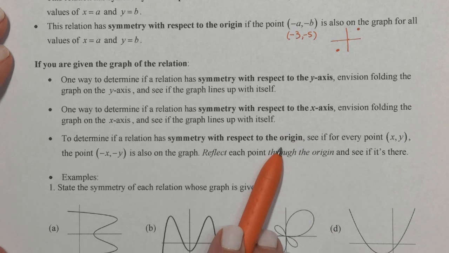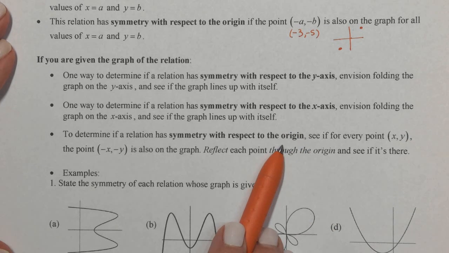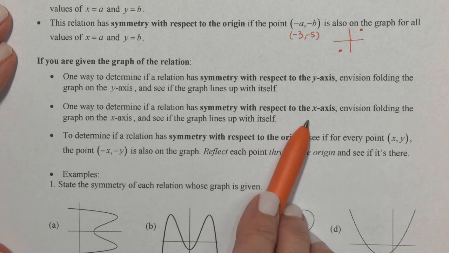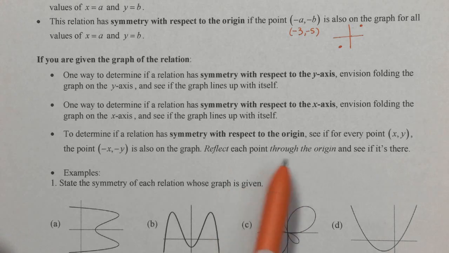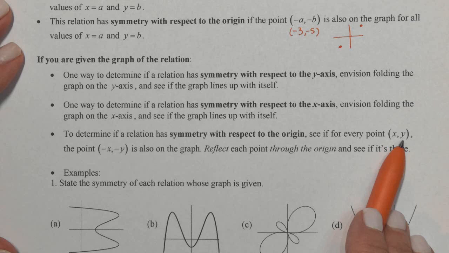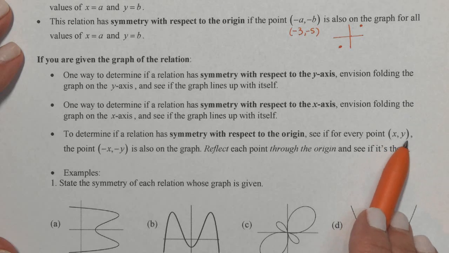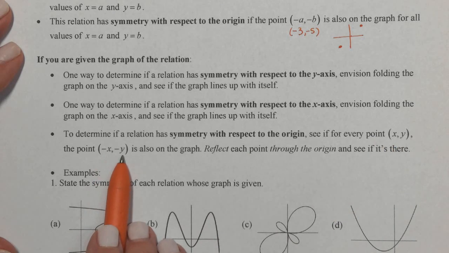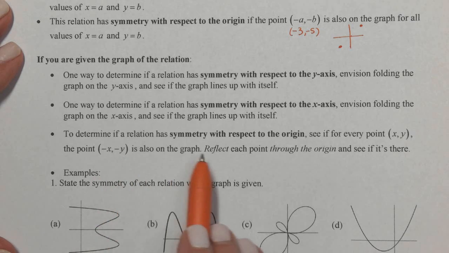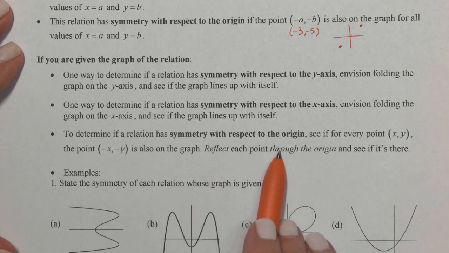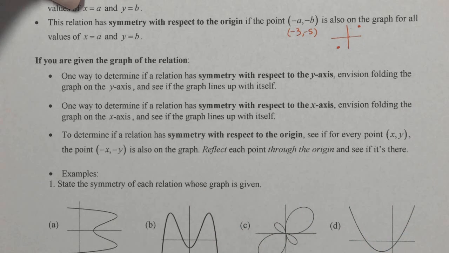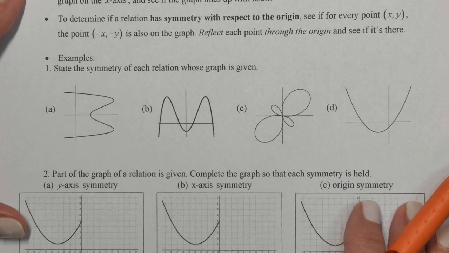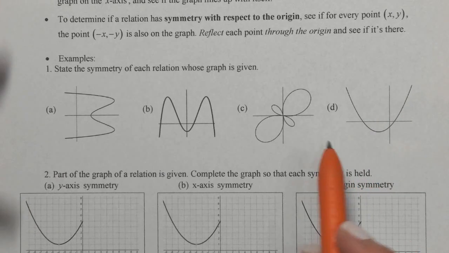For origin symmetry, you can't fold it along the origin because the origin is a point. The x-axis and the y-axis are lines, so you can fold that. Can't fold it on a point. So you do need to consider this reflection. Does every point on the curve have the negative x value and the negative y value of that point also on the curve? Is every point reflected through the origin onto another point on the curve? Let's look at some examples of symmetry by looking at a graph.